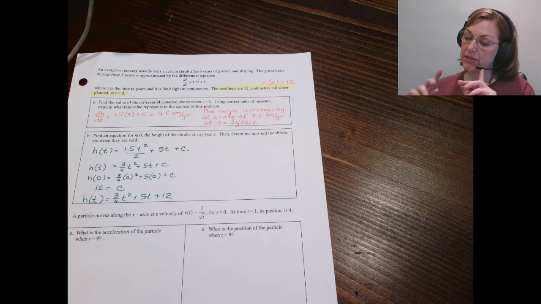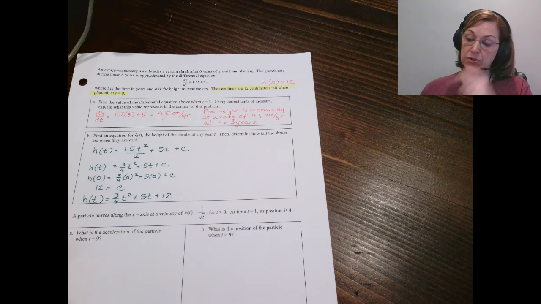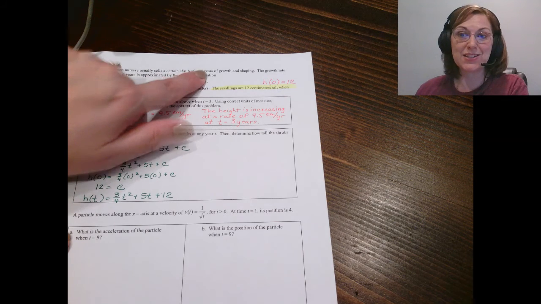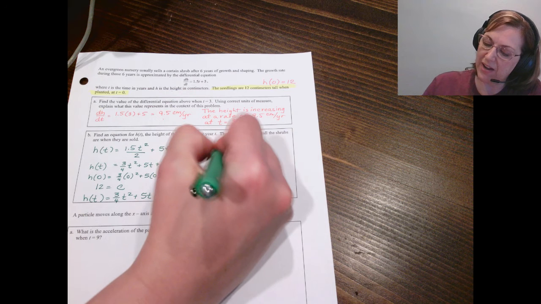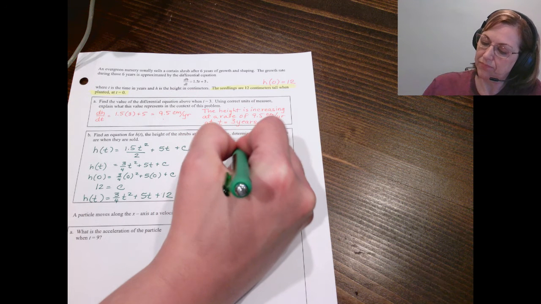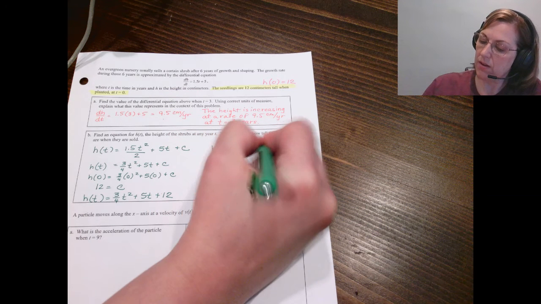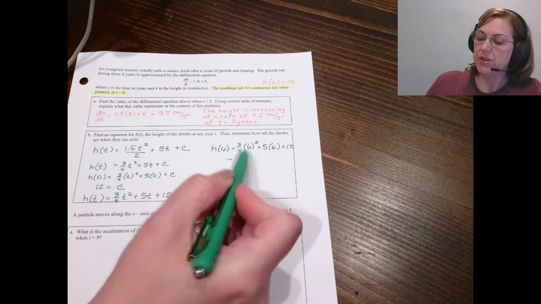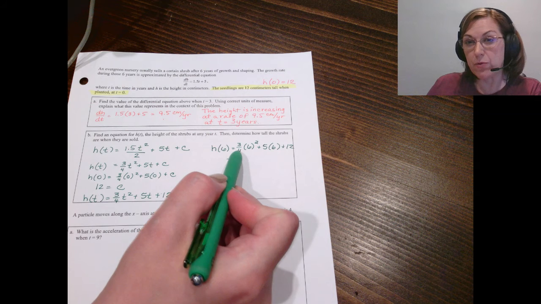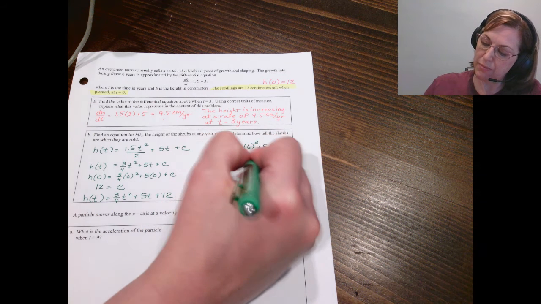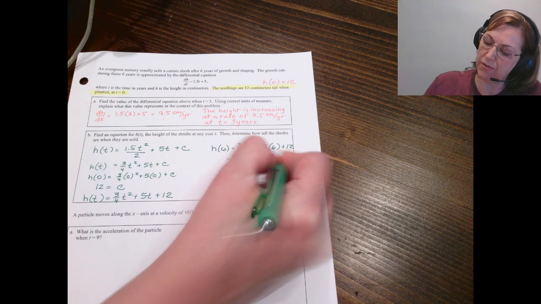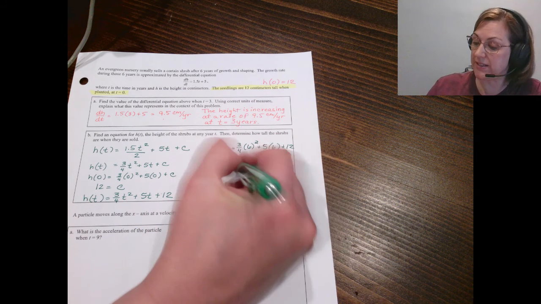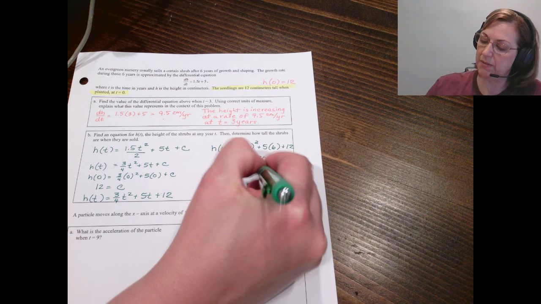And now it's asking us, how tall are the trees when they are sold? So go back to your prompt. You were told that they like to sell them after 6 years of growing. So we're trying to find h of 6. So we'll plug in 6 here. So 6 squared, 36, divided by 4, 9 times 3 is 27, plus 30, plus 12. So h of 6 is 57 plus 12 is 69 centimeters.